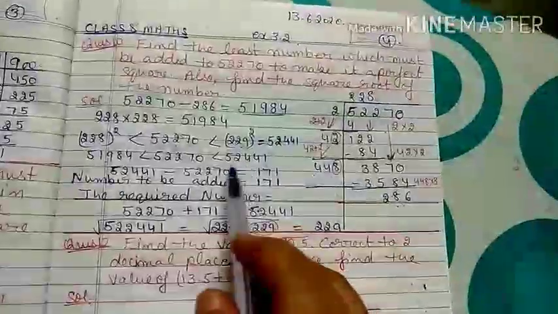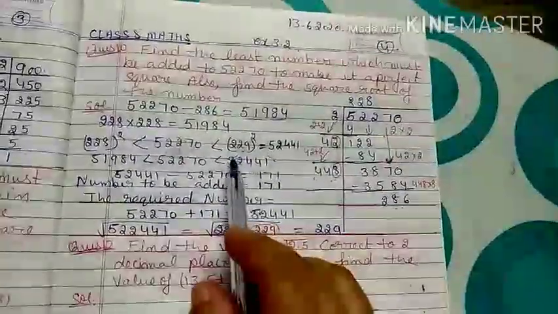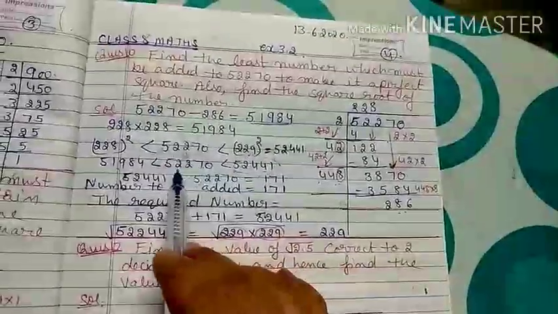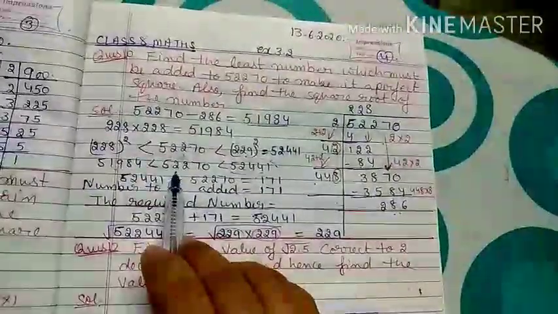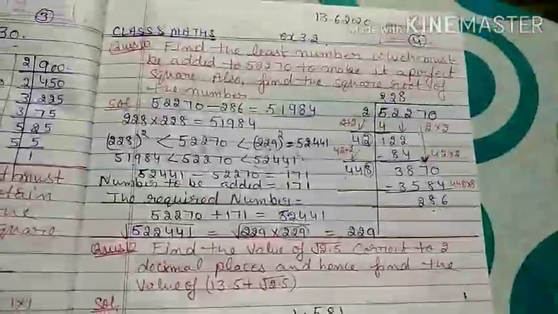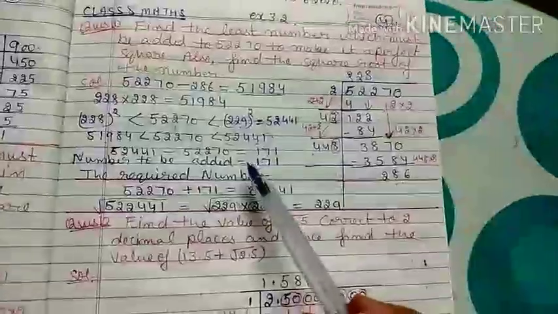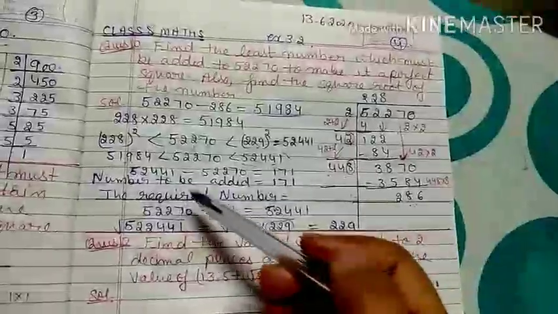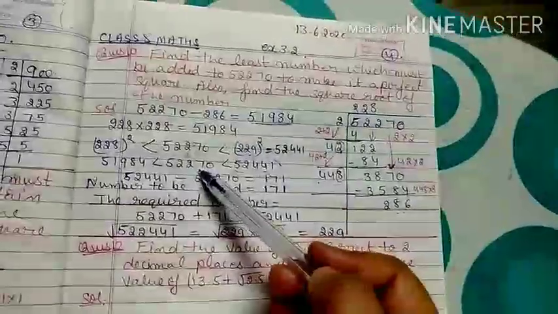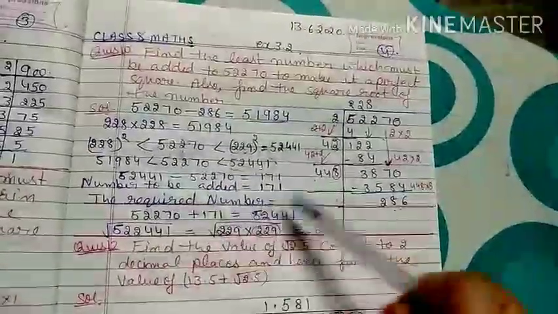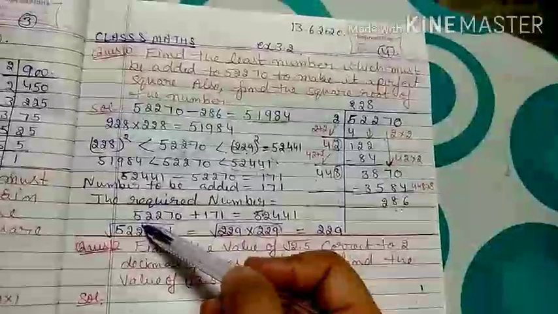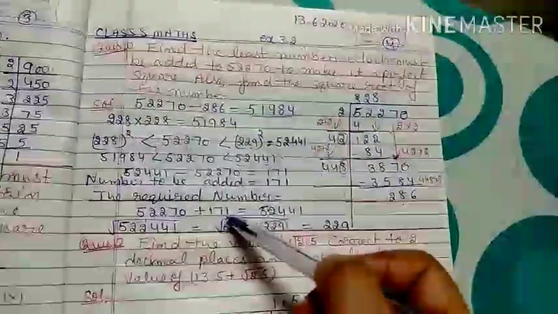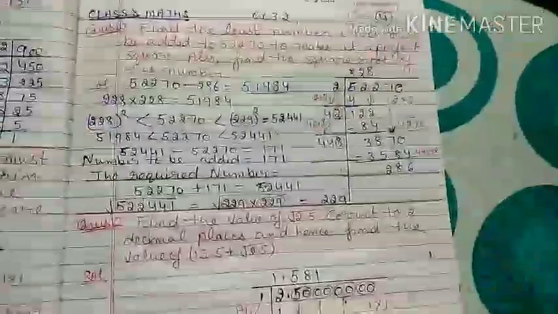So what you have to do is, 52,270 will be subtracted from 52,441 to find which number I have to add to make the perfect square. So that is 171. It means when I add 171 to my original number given in the question, 52,270, I get the perfect square. So 52,270 plus 171 gives 52,441.